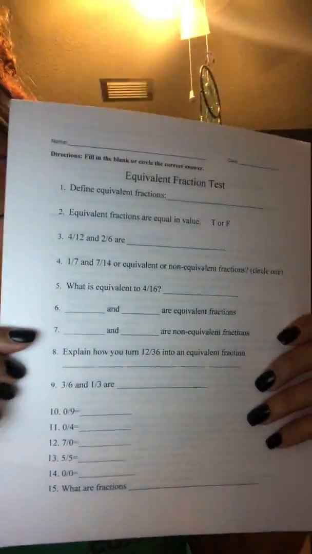Towards the end, we're going to do an evaluation. This is to see how far you guys have gotten and how well you understood it. It looks like this. I'd give you this chart, and you're going to define equivalent fractions. Equivalent fractions are equal in value. Circle true or false. 4/12 and 2/6: are they equivalent fractions?